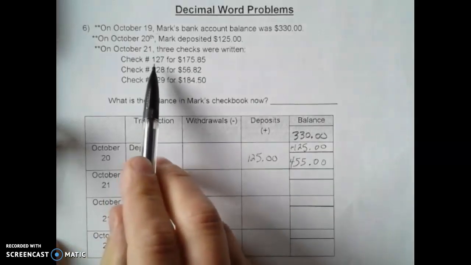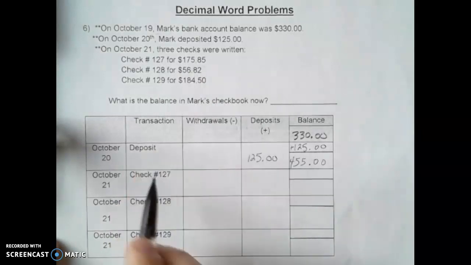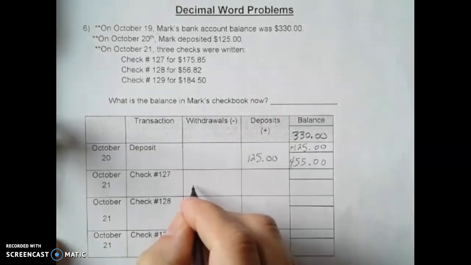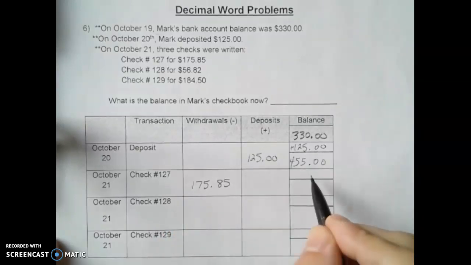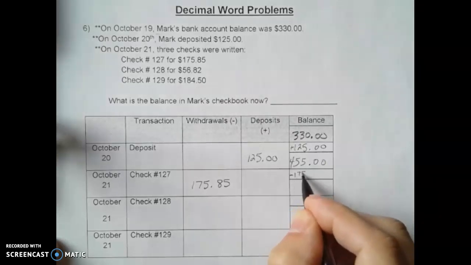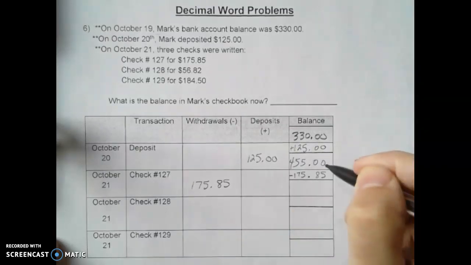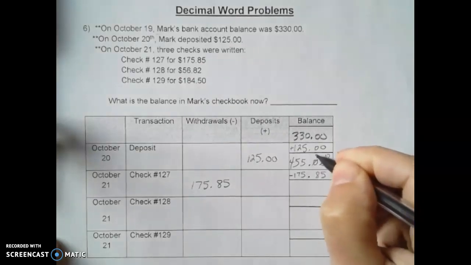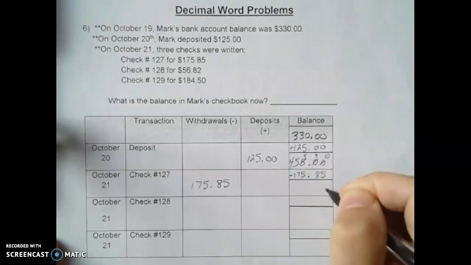The first one, check number 127, was for $175.85. So here's check number 127. When you write a check, that's a withdrawal, so we're going to record that here, $175.85. And now in order to get the new amount, we're going to have to do a subtraction. So we're going to subtract $175.85. Okay, and so now we're going to go ahead and subtract 0 minus 5. We can't do it, so this 0 is going to become a 10. This 0 is going to become a 9, and we actually borrowed from this 5, so we're going to turn that into a 4. 10 minus 5 is 5.